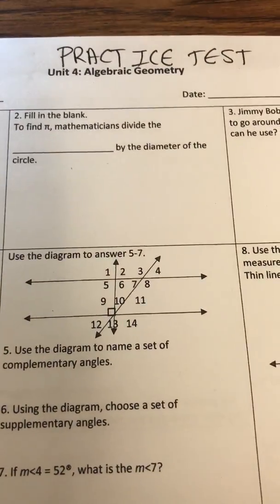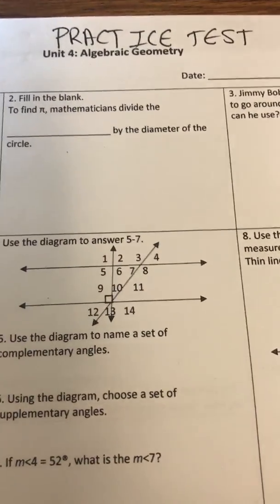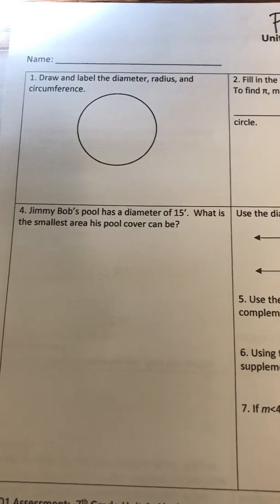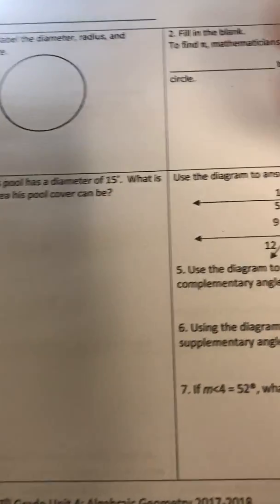This is the Unit 4 Algebraic Geometry Practice Test Answer Key video. Looking at number 1. Draw and label the diameter, radius, and circumference of the circle below.